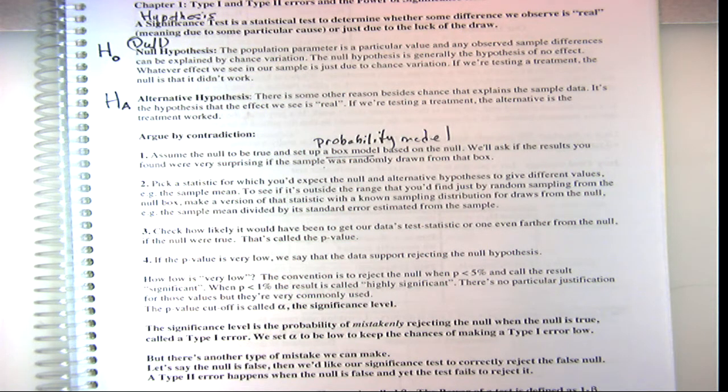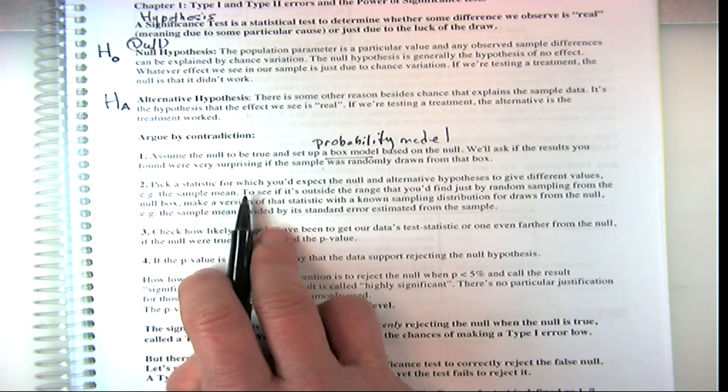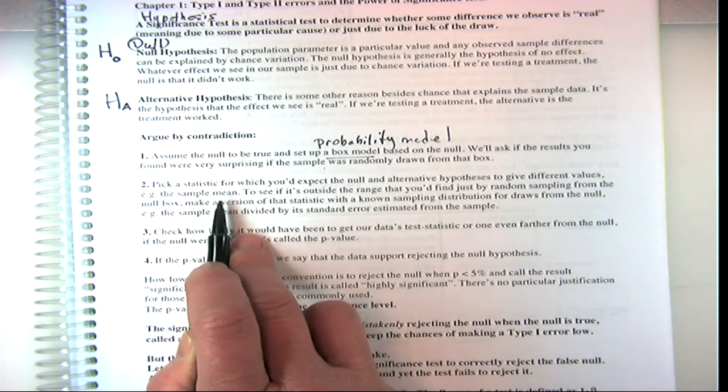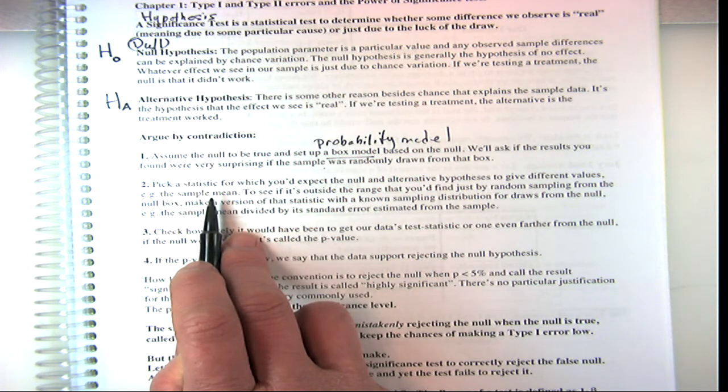So what we're looking at is the sampling distribution of a particular test statistic. In this case, it would be the difference of the averages. Okay, does that make sense? And so that's what we're doing. So that would be a probability model. And this is, I just jumped ahead, pick a statistic for which you'd expect the null and alternative hypothesis to give different values. The sample mean, that's what I just did. We'd pick that. We'd expect them to give different values if there really was a difference in the teaching methods.